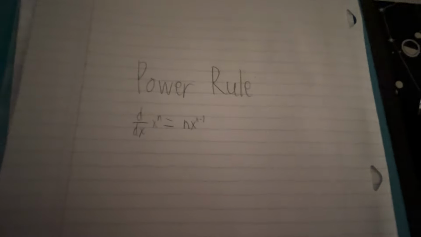So the way the power rule works is if you have d divided by d times x multiplied by x to another variable n, that can also be any number, but this time instead of just using the variable n, we know what that is because we have it over here. It's x squared. And what that's going to be equal to is n multiplied by x to the n minus 1.